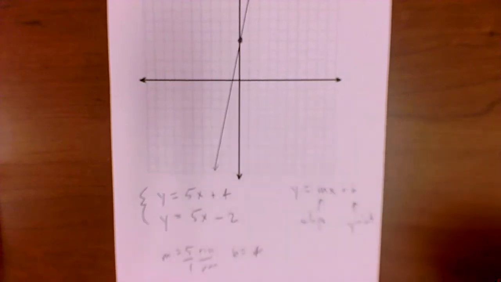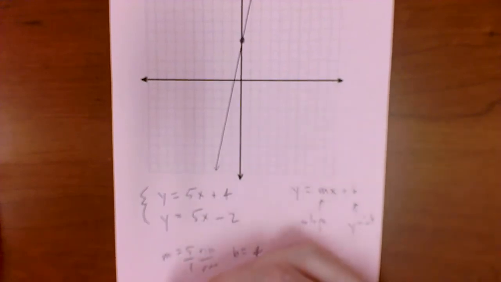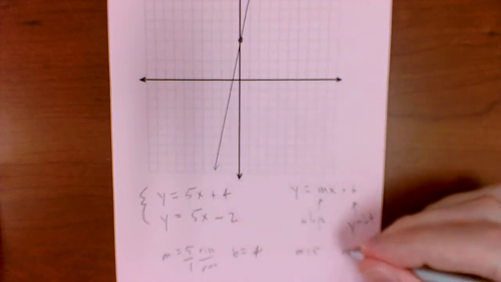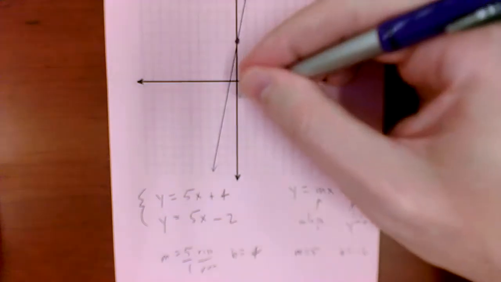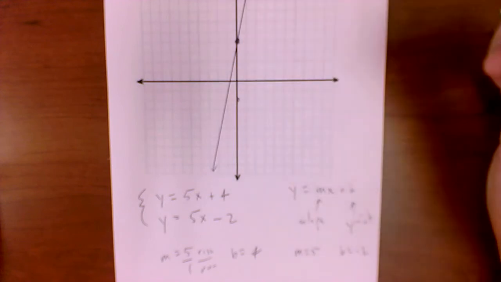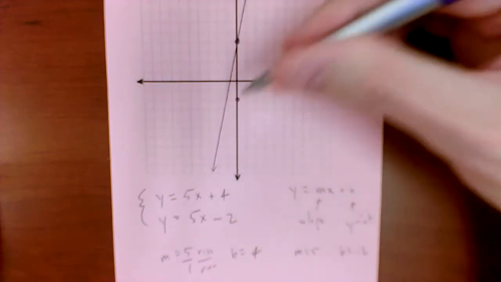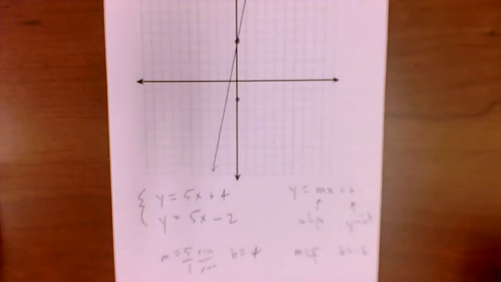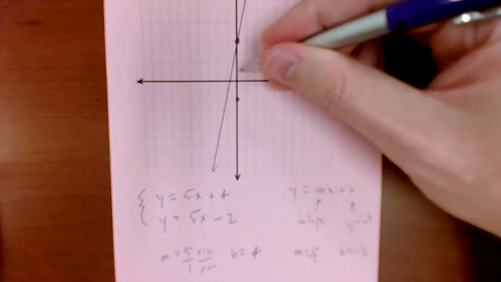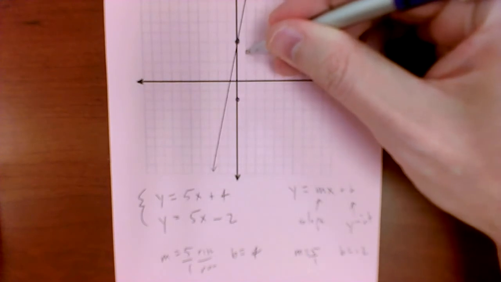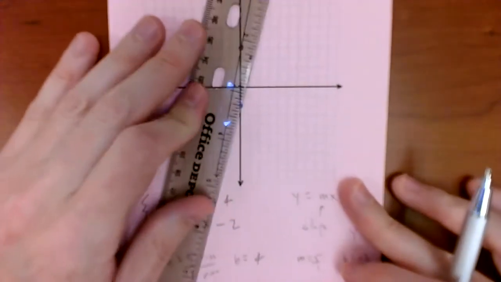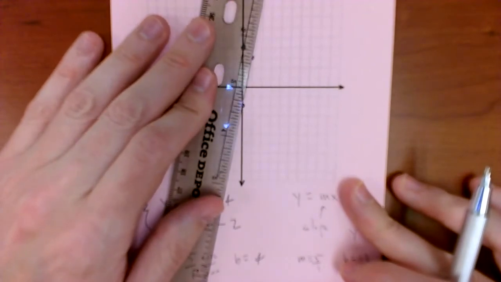Okay, so for the second equation here, my slope is 5. And my y-intercept is -2. So I'm going to start down here at -2. Okay, my slope is 5. So from here, I'm going to go up 5. Think of it like a fraction again. So up 5 over 1. And we connect those things up.